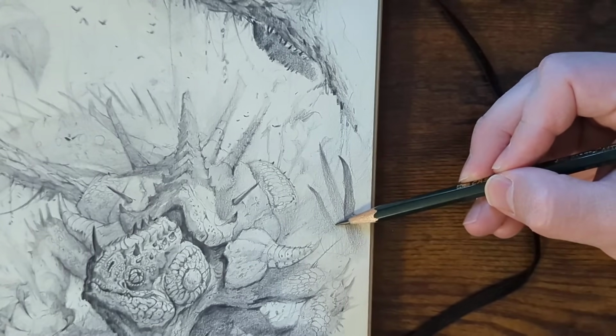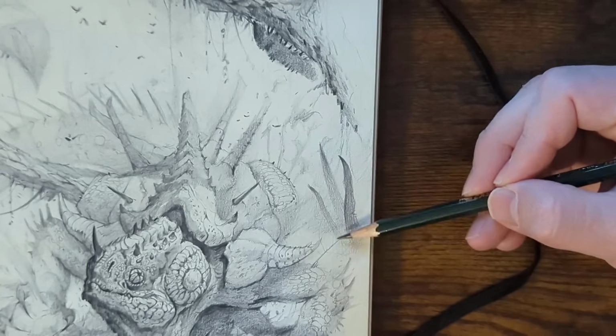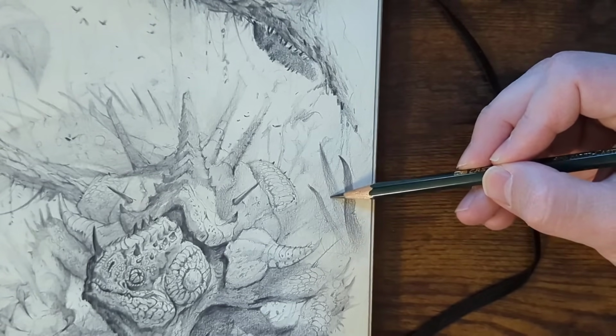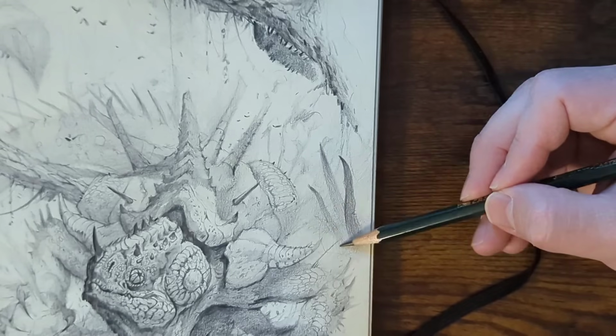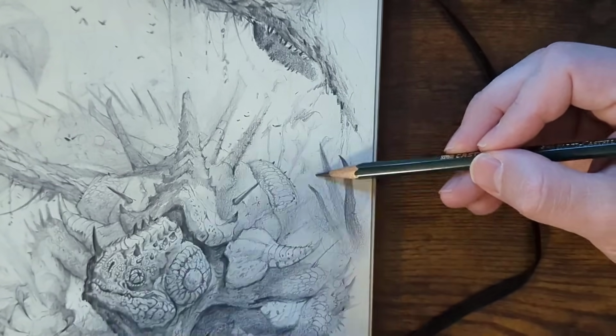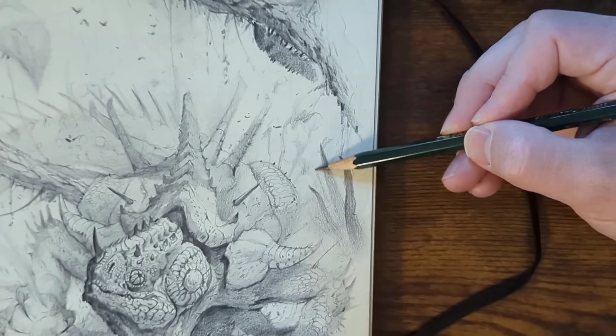Now here's the fun part. I can look at how light and how dark some of those areas are, and I can just start plugging in tiny little indications of maybe smaller grass stalks coming through here, coming through the mist. All right, so you see there's a lot of really cool stuff happening now.